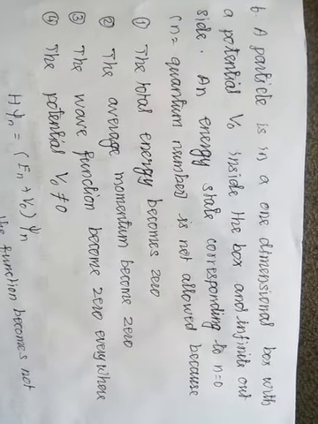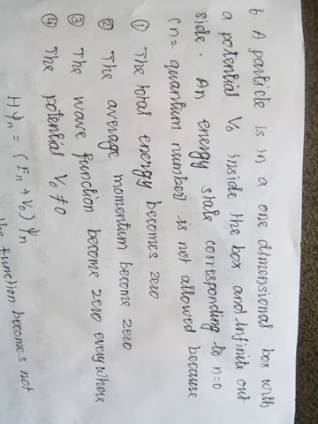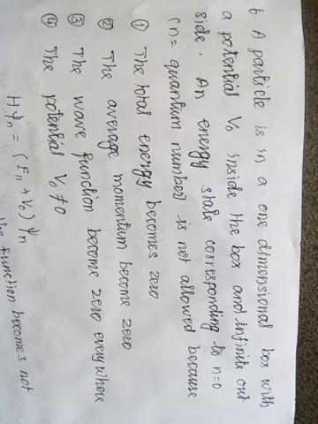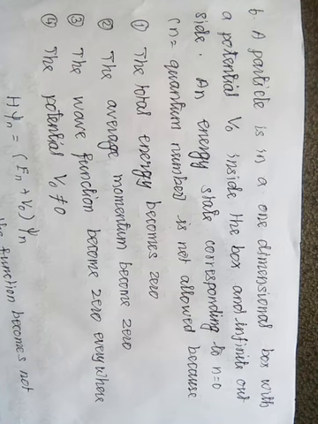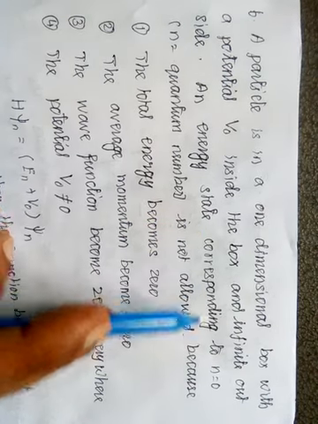And the next question. For a particle in a one-dimensional box with a potential of V0 inside the box and infinite outside the box. That is, potential inside the box is V0. If it is outside the box, it is infinite. An energy state corresponding to n is equal to 0.